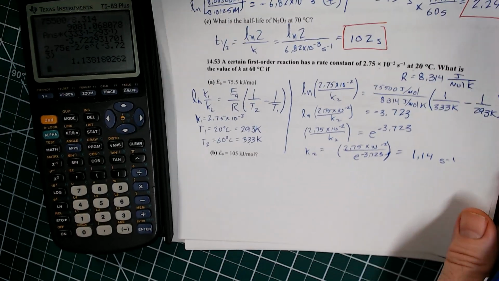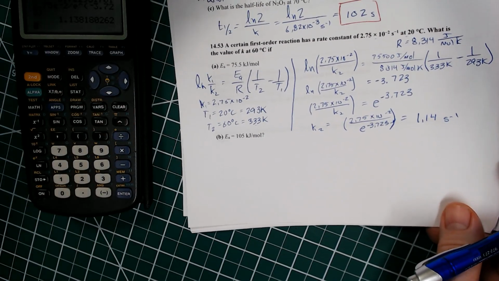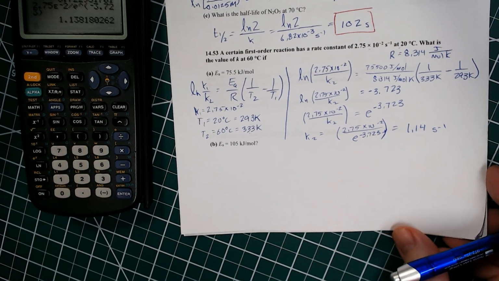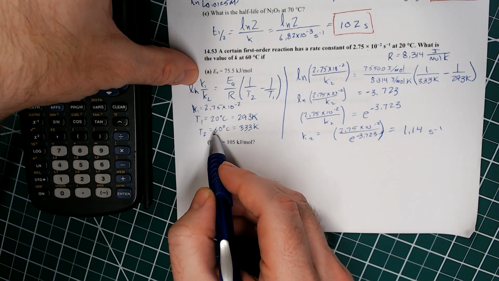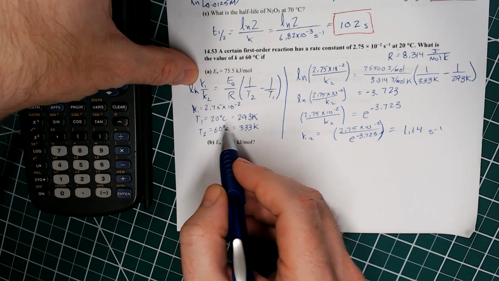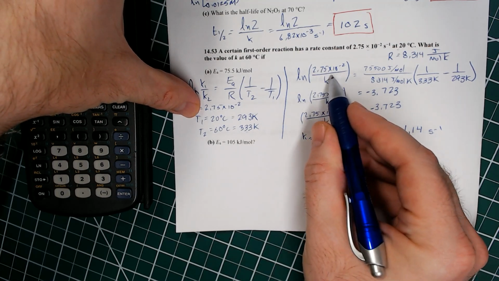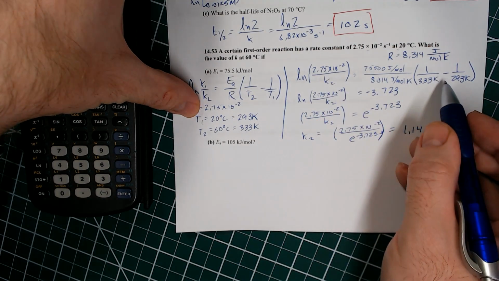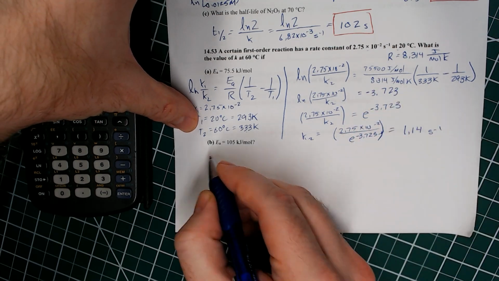Okay, now we're going to do the same thing for this one. All of these quantities are the same. K1 is the same, T1 and T2 are the same. The only thing that's different is EA. So we just have to get to here and put in that new value for EA.